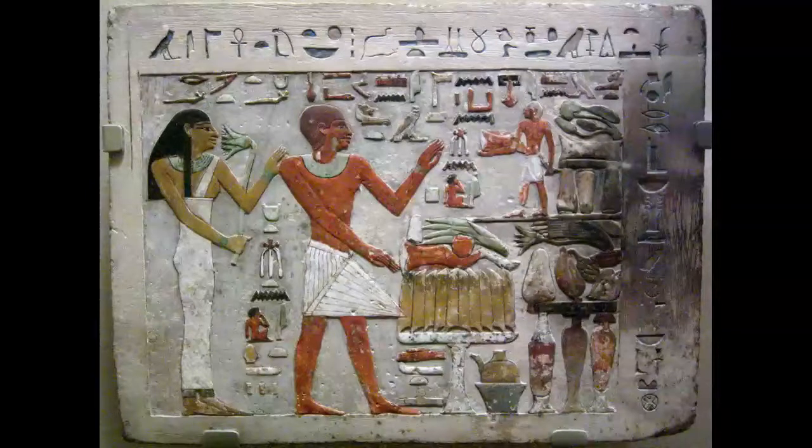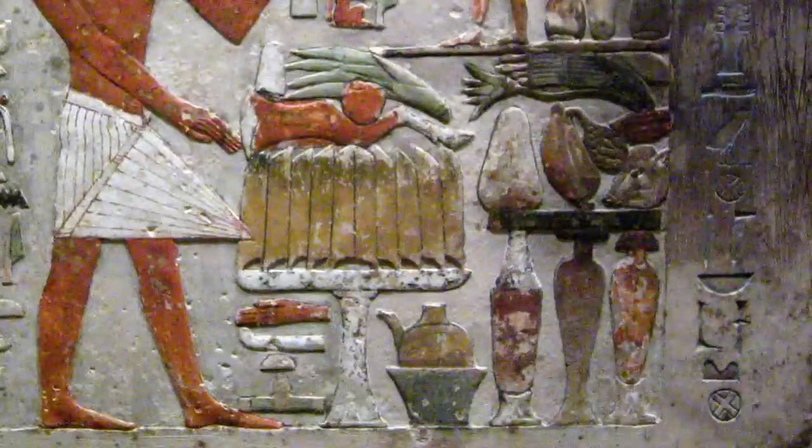What's being depicted here is a classic funerary feast, a common scene in private funerary shrines stretching way back as far as the Old Kingdom. An offering table piled high with grave goods stands before Amenemhet. Enough food and drink to keep his ka, his spirit, well nourished in the hereafter.